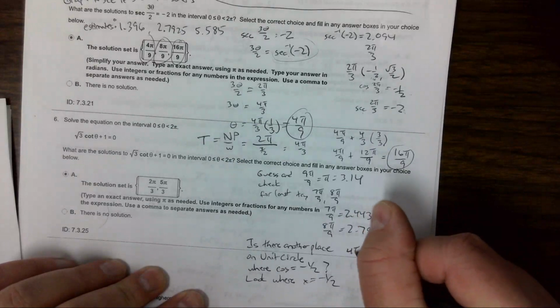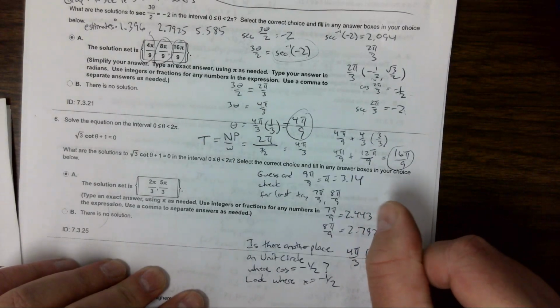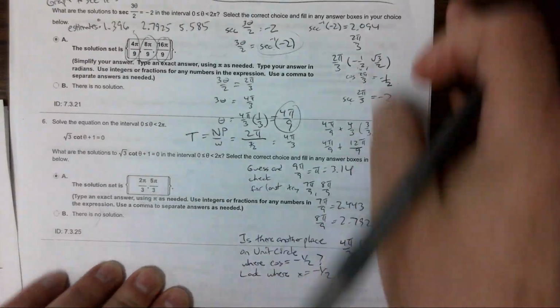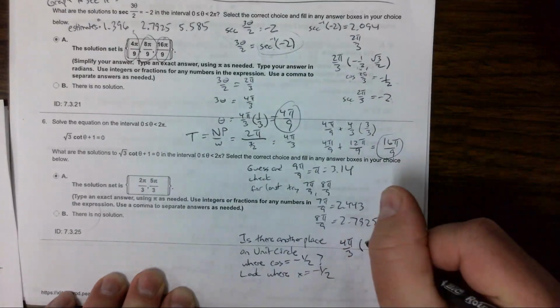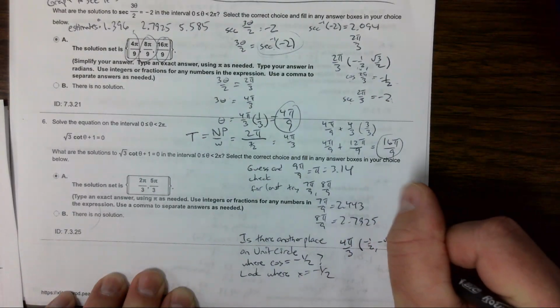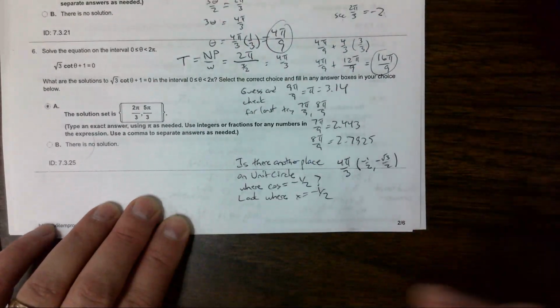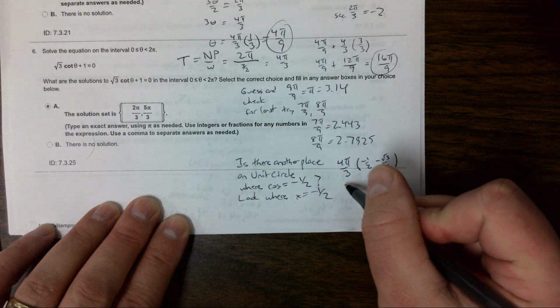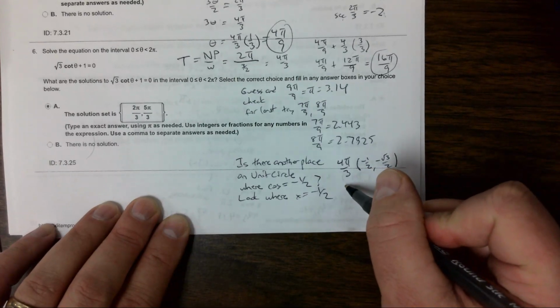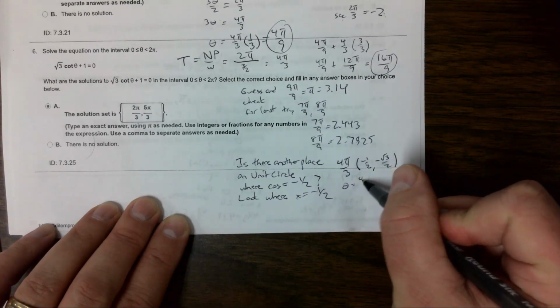So at 4 pi thirds, the ordered pair is negative a half, negative square root of 3 over 2. And so basically our theta could be 4 pi thirds.